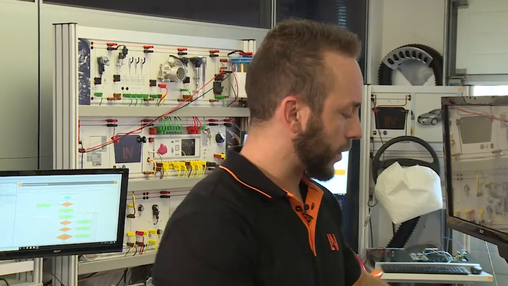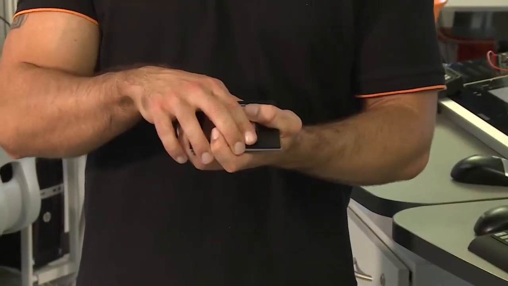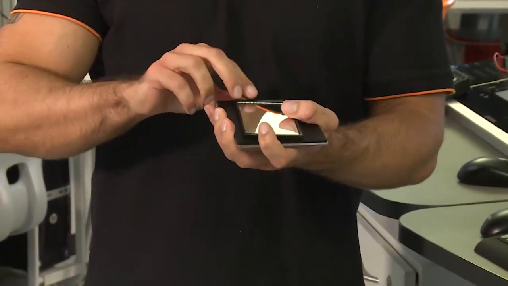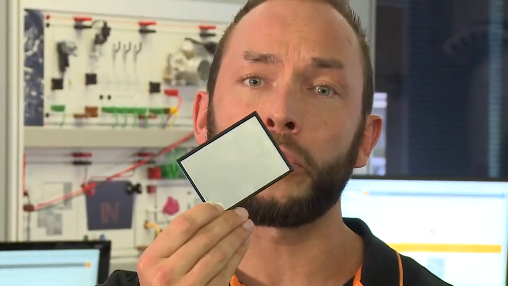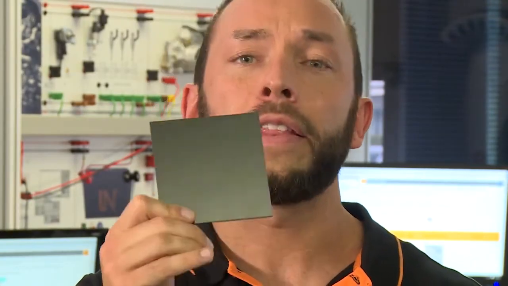So for example, we can make use of these different components over here. They are there in order to show how the Lidar system detects its environment. So at first we have the mirror, which shows a total reflection. Then we have this black screen over here. This absorbs 100% of the light. There we see how the Lidar deals with a system which completely absorbs the light.